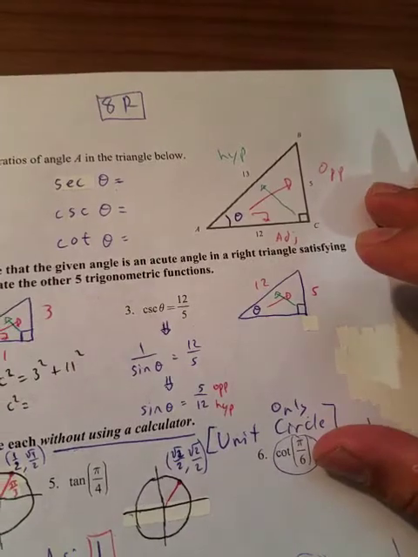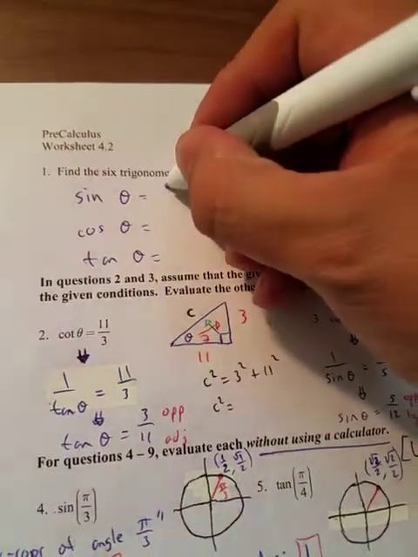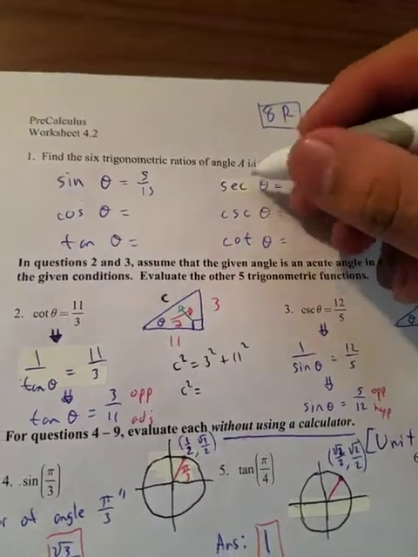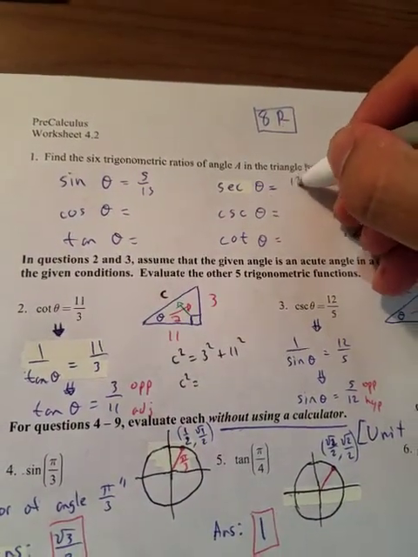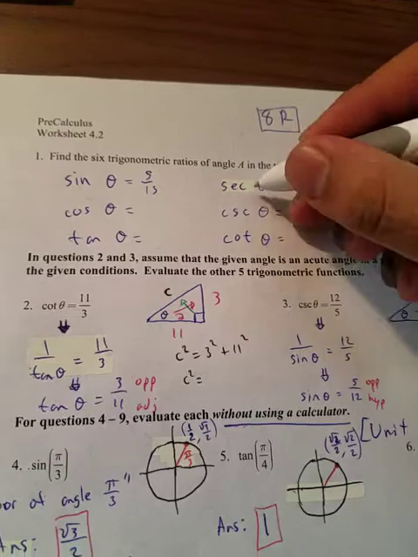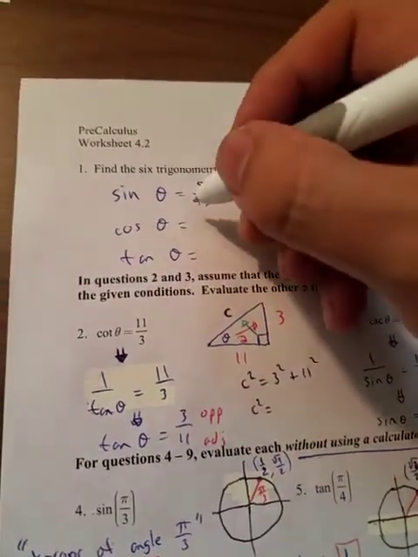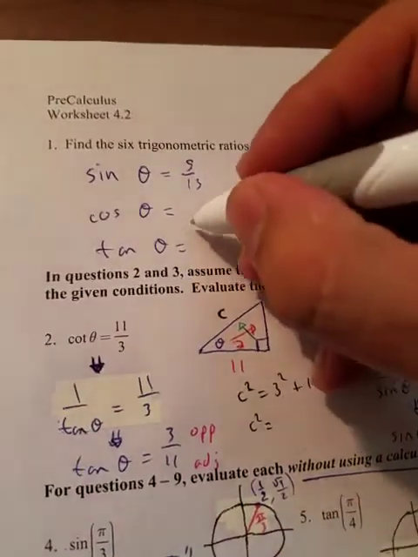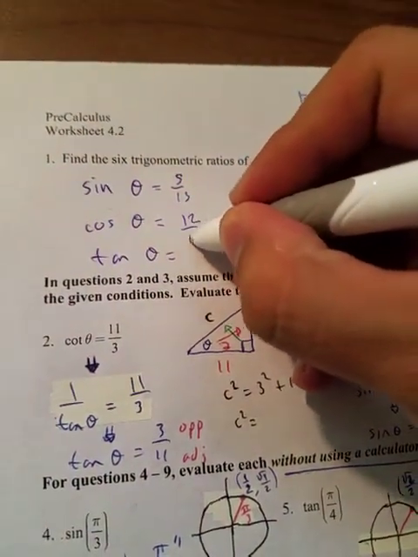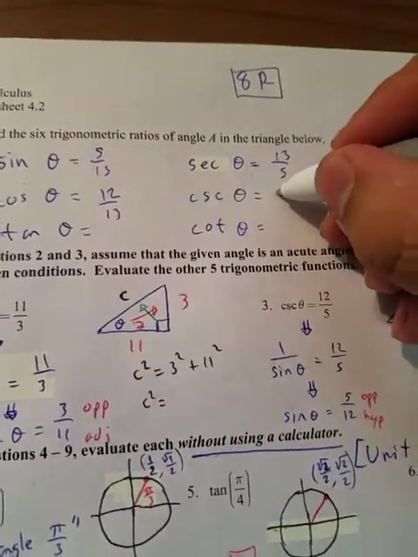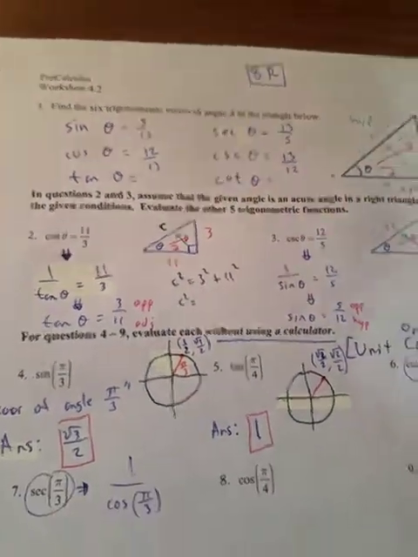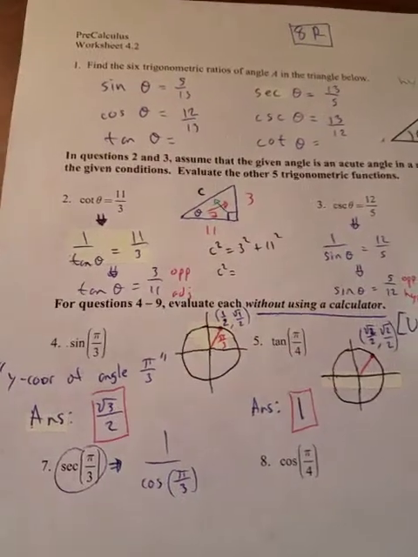So for the first one, sine, of course, is going to be 5 over 13, and then the reciprocal of that would be 13 over 5. So that's how they're related. Here, cosine would be 12 over 13, and then this one is, of course, going to be 13 over 12. You get the idea. Go ahead and finish tangent, cotangent, no problem, opposite over adjacent.